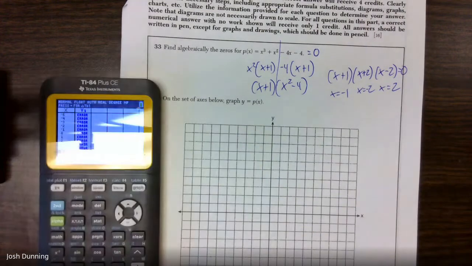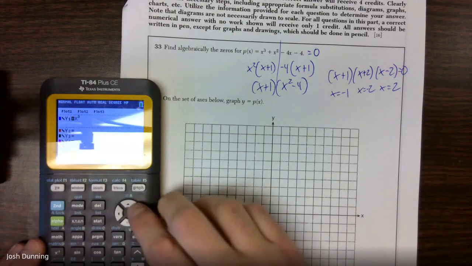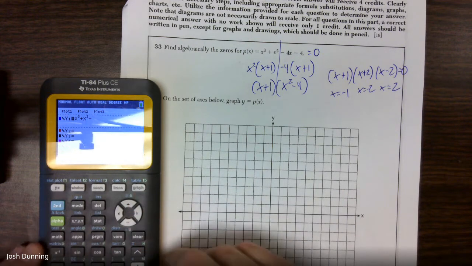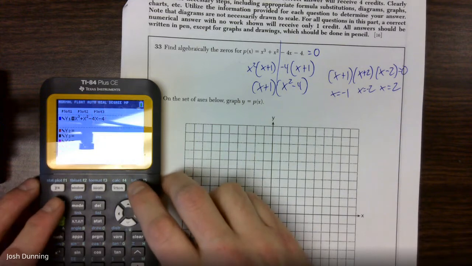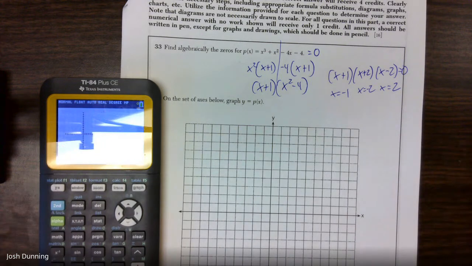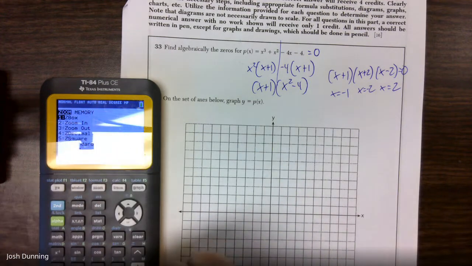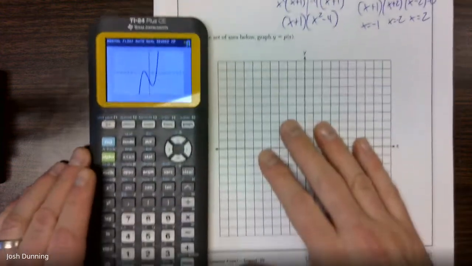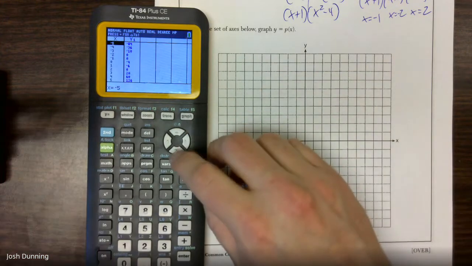Now for the graph, let's type it in. So I got x to the third plus x squared minus 4x minus 4. Let's just graph it, take a look. All right, let's get this back to normal, zoom standard 6, so it looks more like what it'll look like on here. Let me also try to get the glare out of here. All right, second table. Let's try to get some values here.